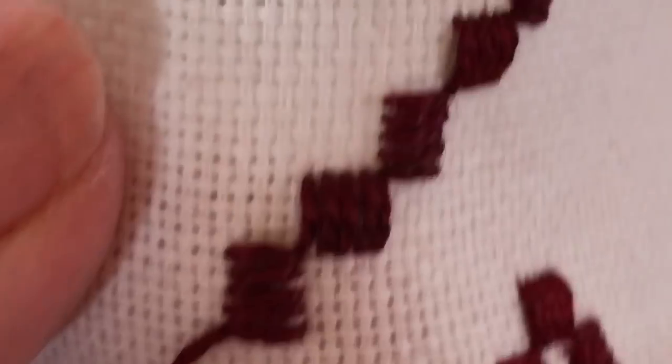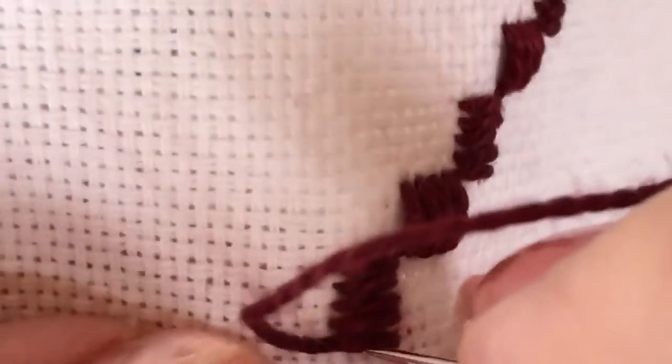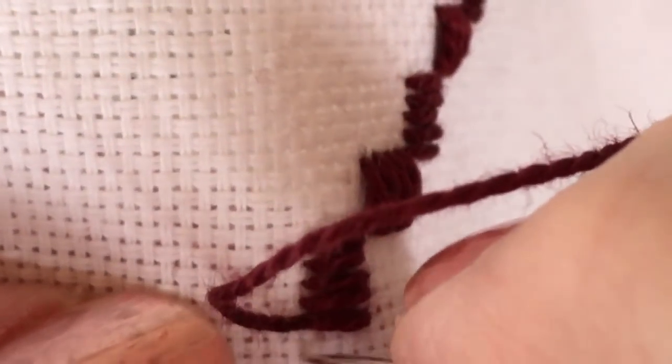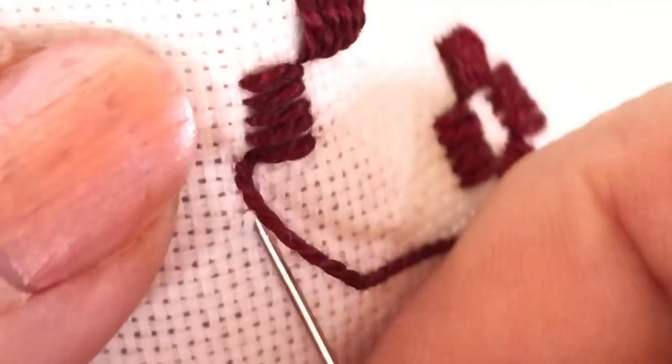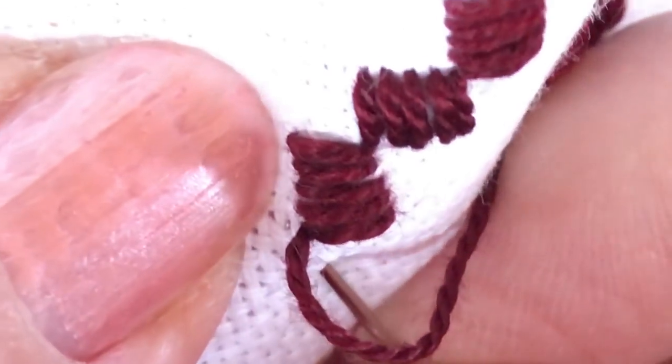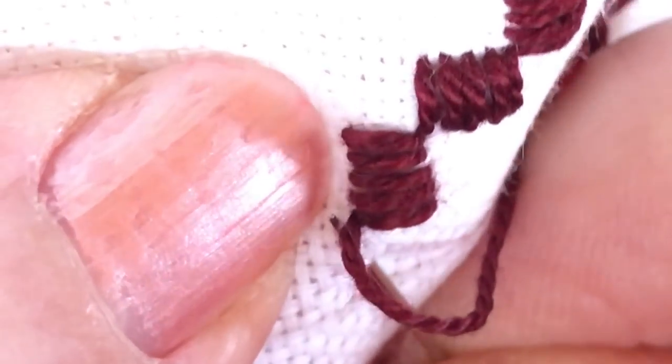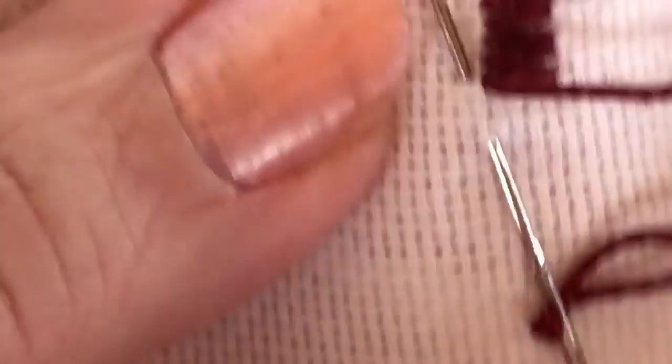So now we're going to go 5. Now we're going to 1, 2, 3, 4, and come up in the next one.